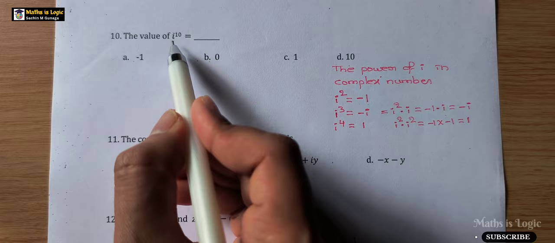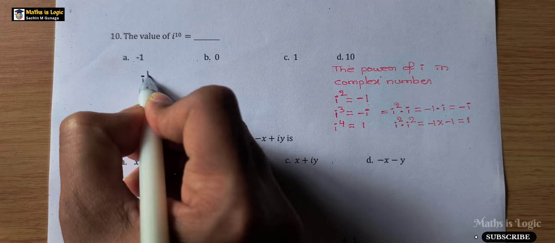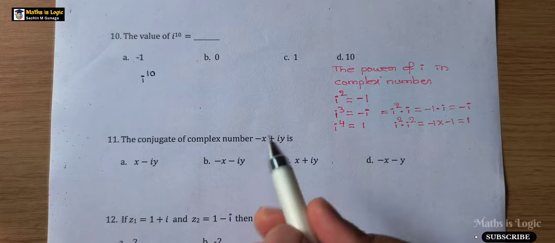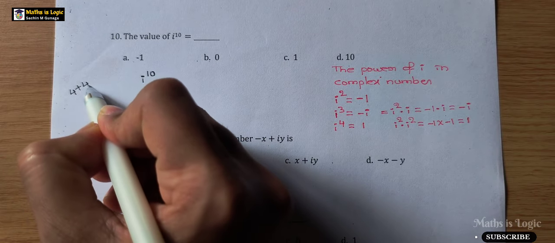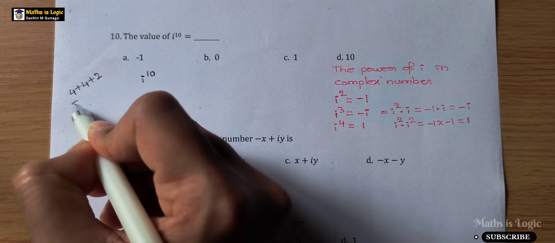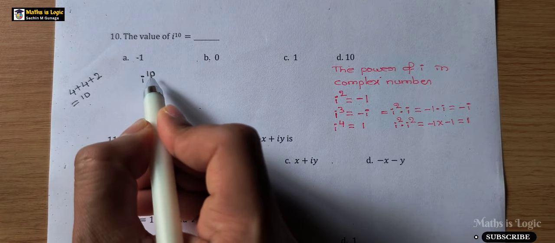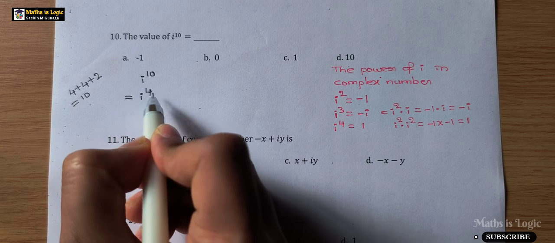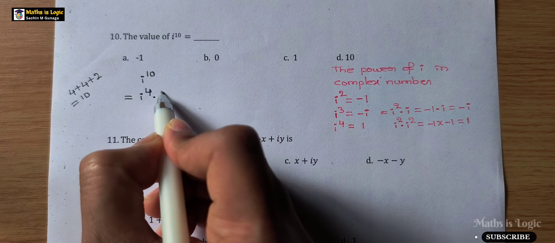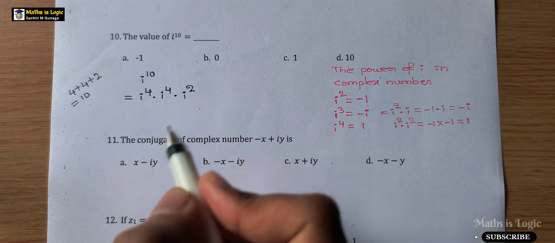So now take this given question, i to the power 10. Next, we know 4 plus 4 plus 2, how much? 10. Correct. Therefore, this i to the power 10 can be written as i to the power 4 into i to the power 4 into i to the power 2.